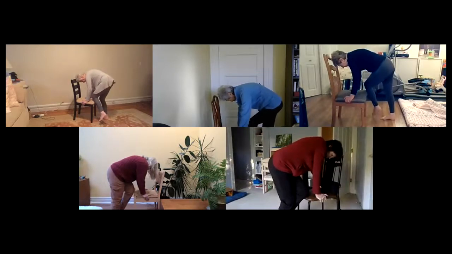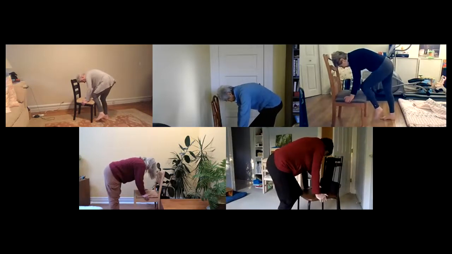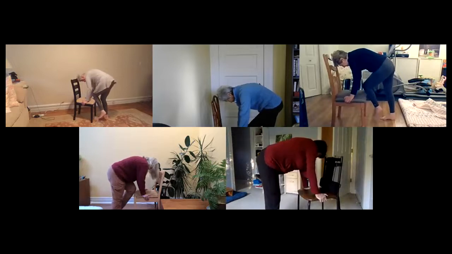Feeling how you have your left arm available to help you with that motion. Yes.